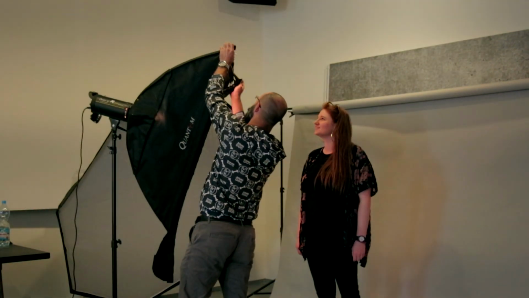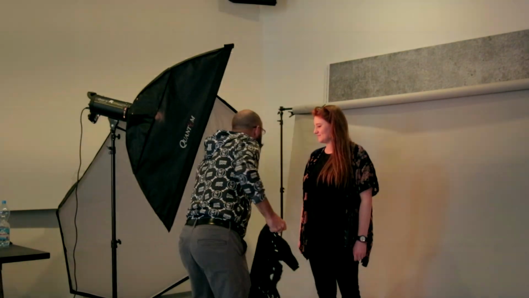When we took this grid off, you can see that the face of the model has more light on the sides, because the shaping of the light is not so directional, and we have more light on the background. So this is the difference between grid on and grid off.